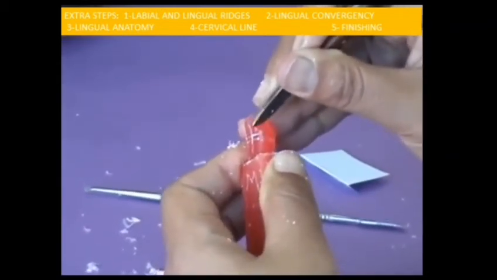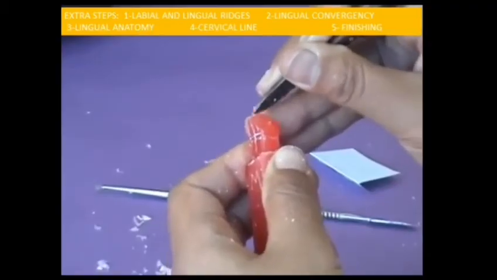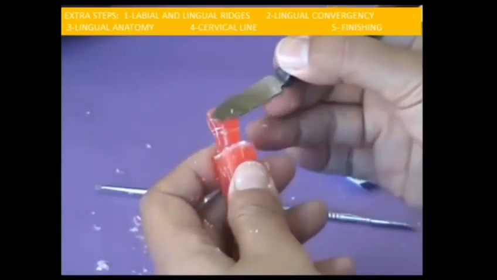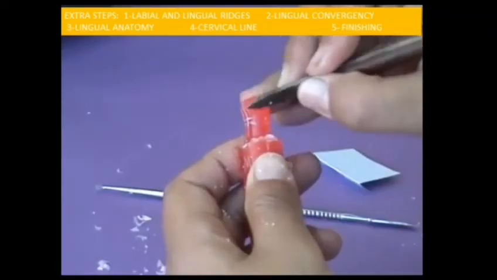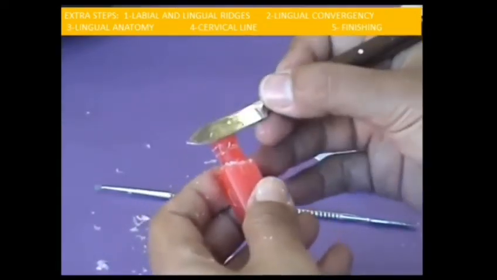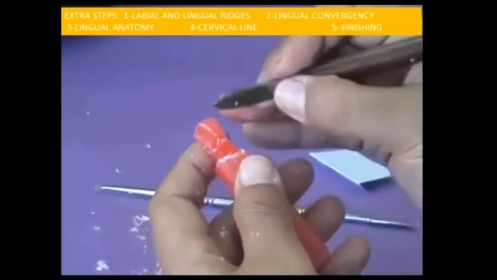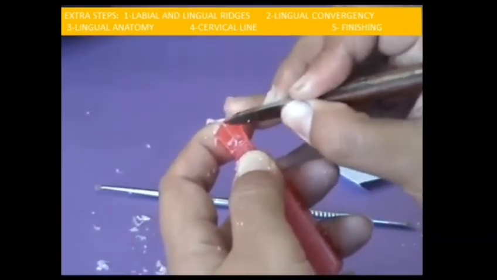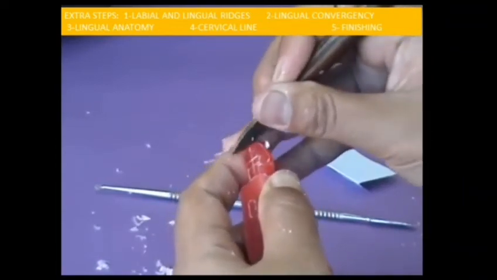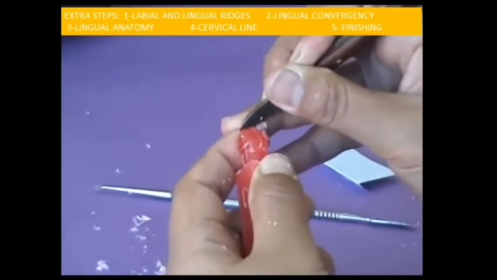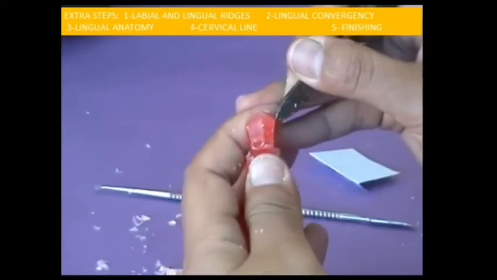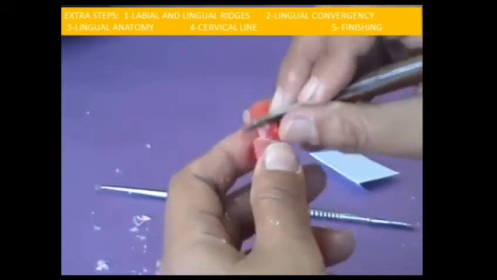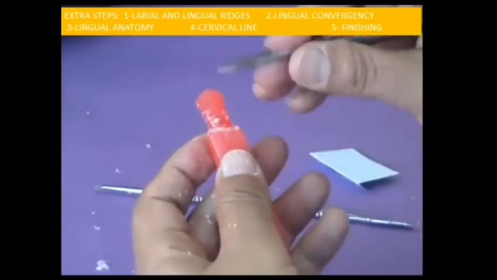Take care that your surface is not flat. The labial ridge has two sloping halves, and on the other side it is flat. Then I'm going to draw my lingual ridge, a line from the cervical ridge to the cusp tip, and remove wax from both sides of this line. Try not to touch this line, and take care that upward you are reaching your midline. The cusp slopes before carving the labial and lingual ridge were thick, and now they are thin. At this step you are carving the labial and lingual ridge, and at the same time you are thinning out your cusp slopes.